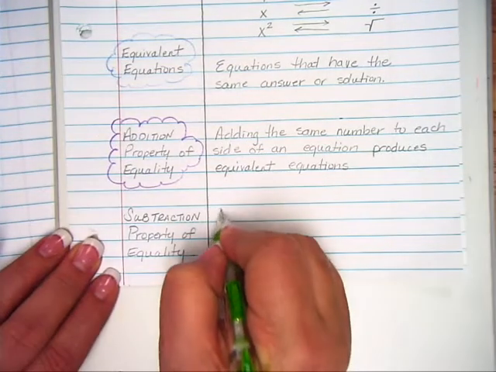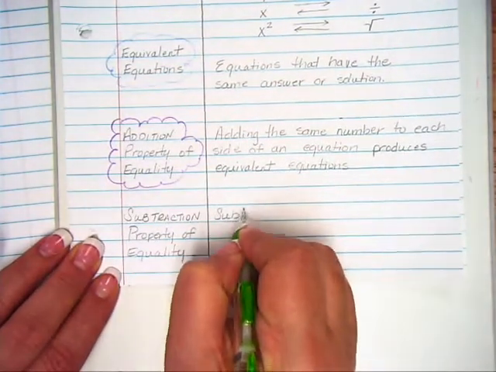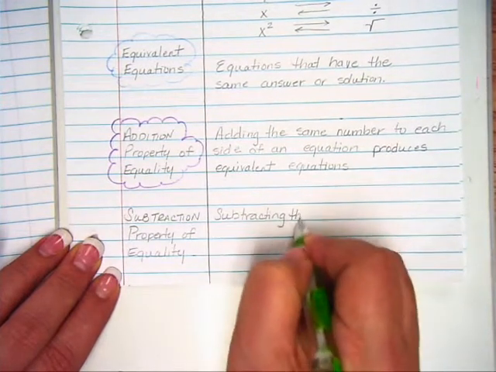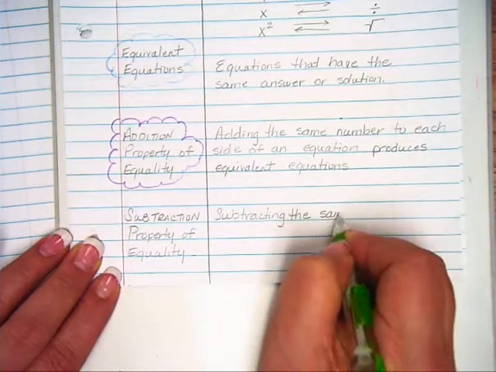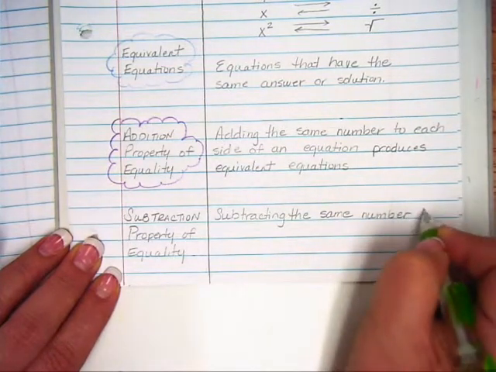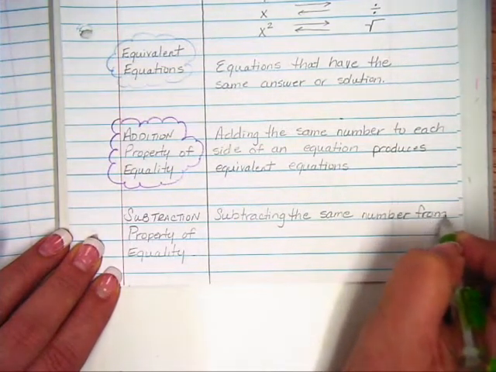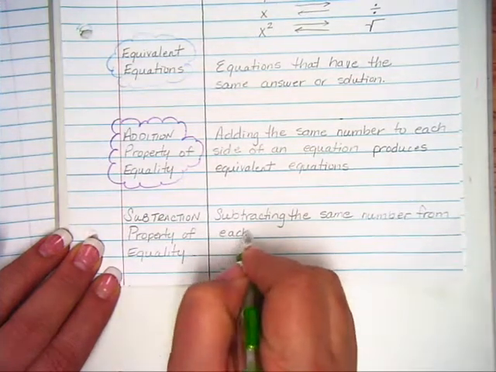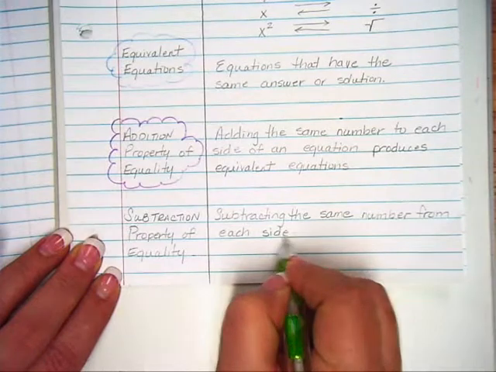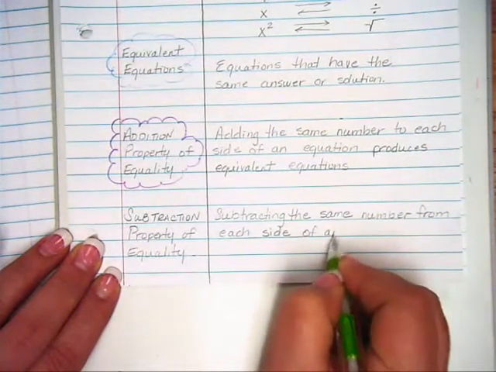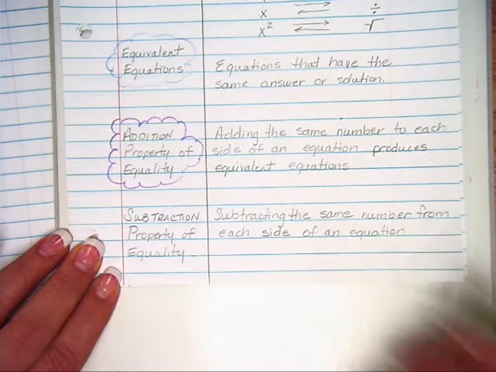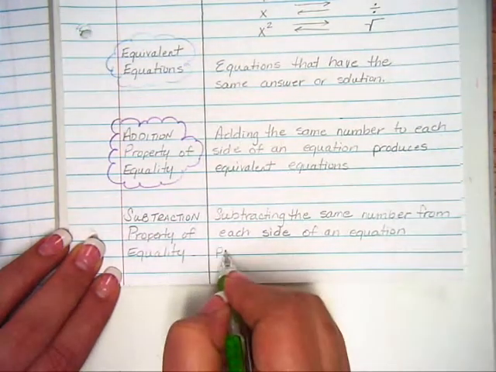And it states that subtracting the same number from each side of an equation, I'll give you just a second to catch up, produces equivalent equations.